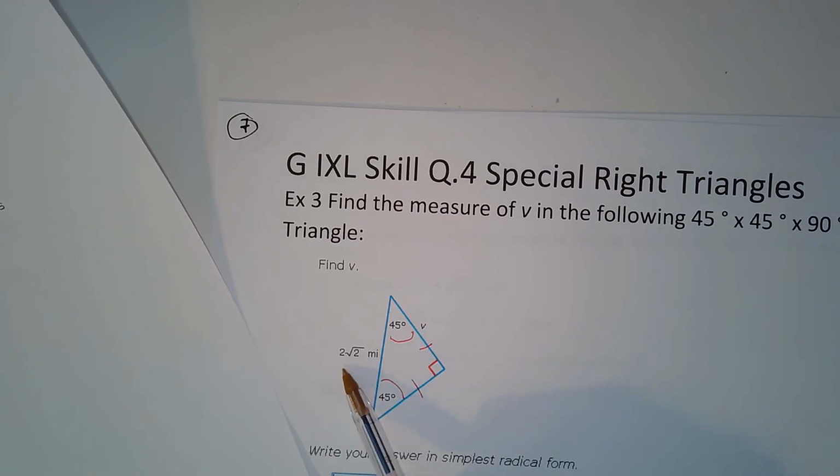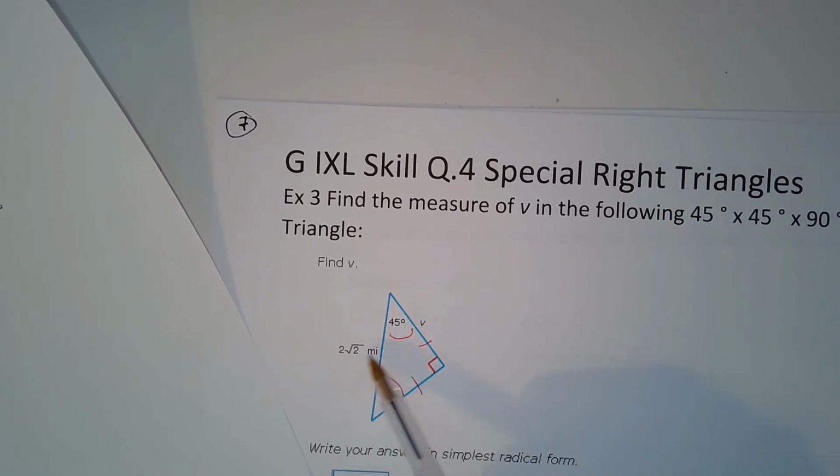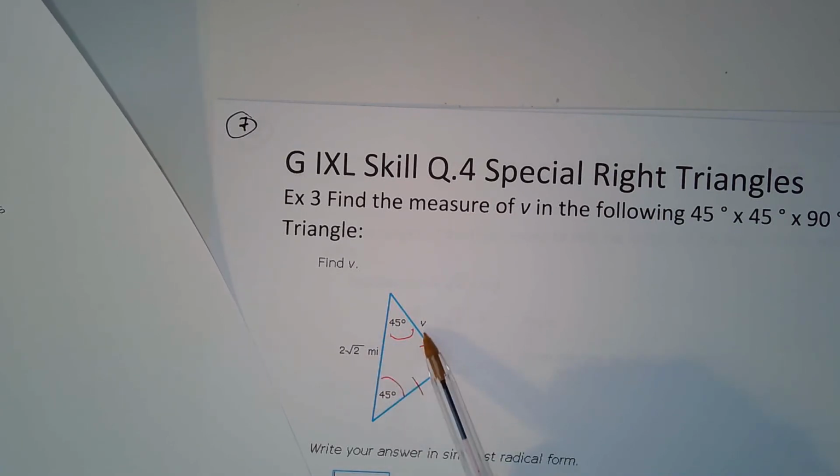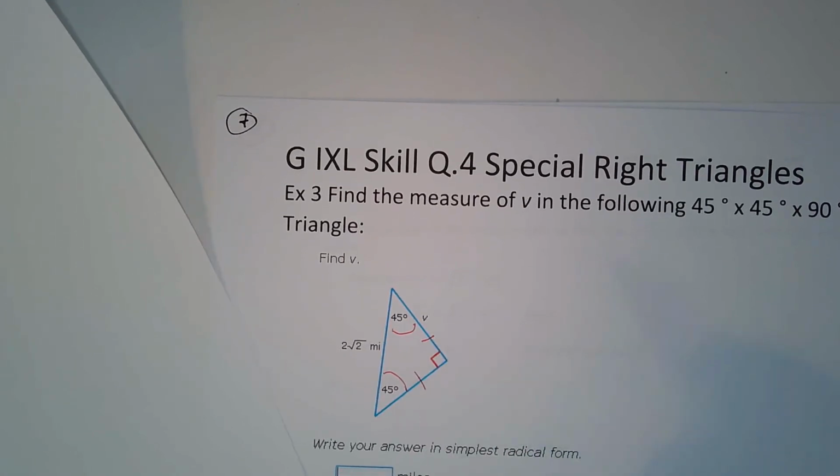Well, but look at this. They show you that the side over here, the hypotenuse, is 2 square root of 2. So the sides are whatever, it's that length, and then this is that length times the square root of 2. So each of these two sides has got to be 2.